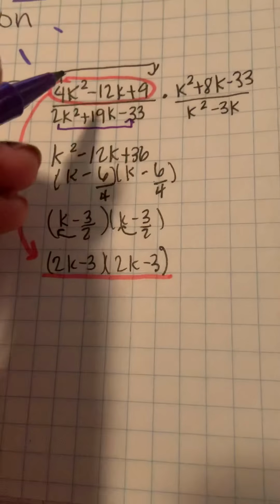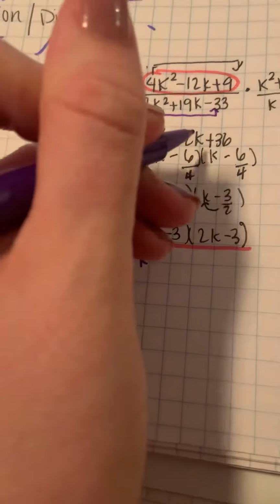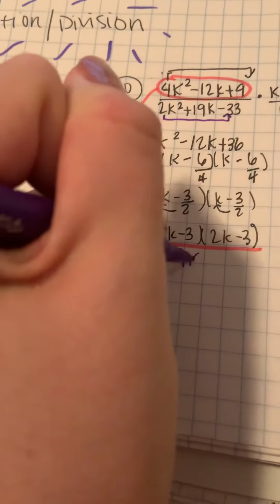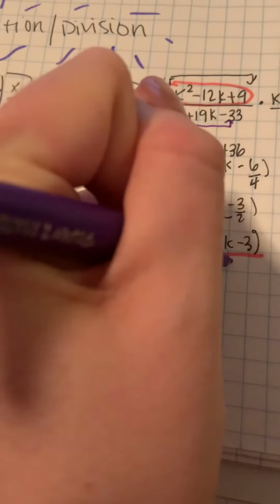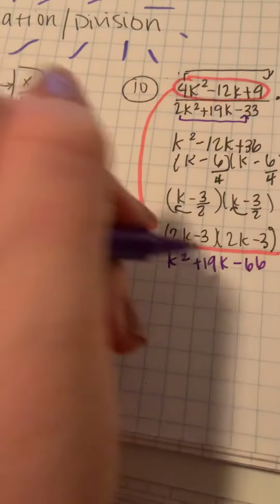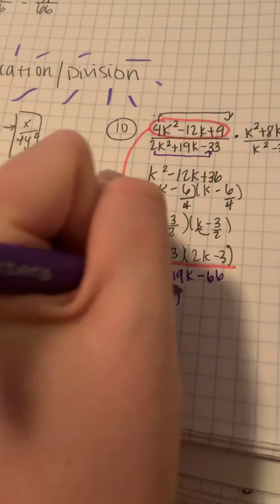So that's going to give me k squared, and then 19k is going to stay. And then I do 33 times 2, which is 66, minus 66. And now I can factor the denominator down here. So I'm going to keep going with this, k times k.